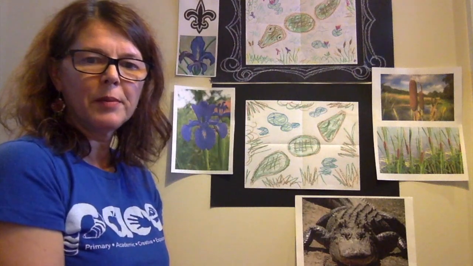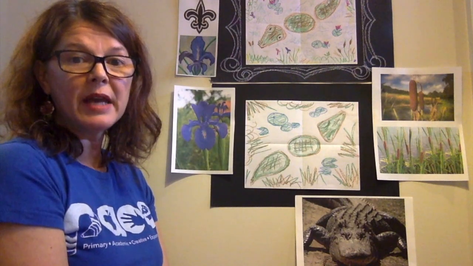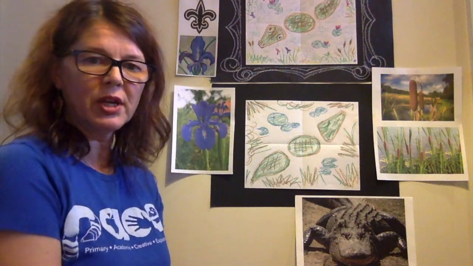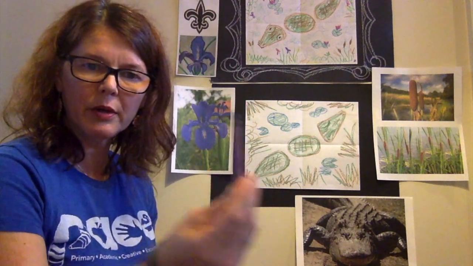Okay, perfect. Did you need to add anything else? We are going to go ahead and add some native plants, native to Louisiana, to our artwork, and we're going to do that in just a minute. Go ahead and grab your purple crayon. Here we go. Look, here's one, purple crayon. We'll get all set to go.